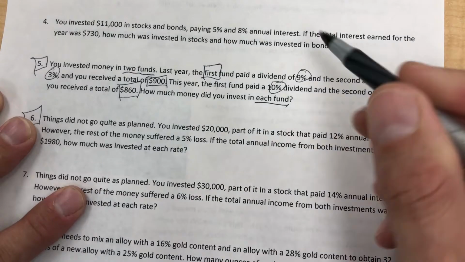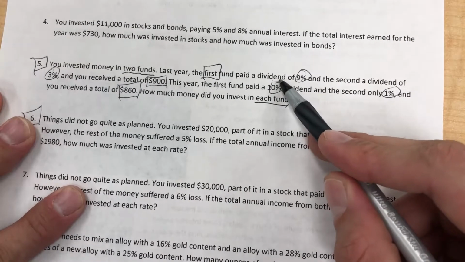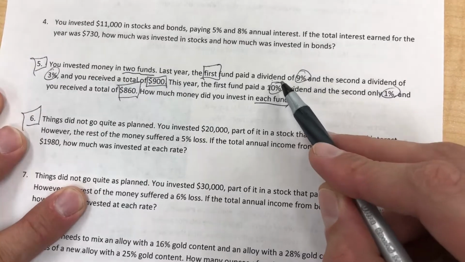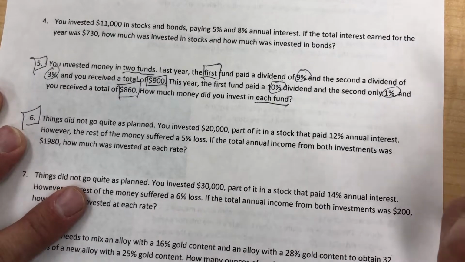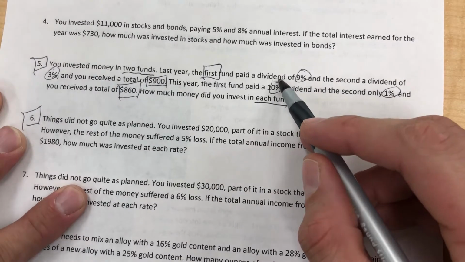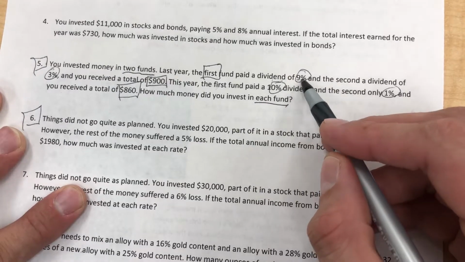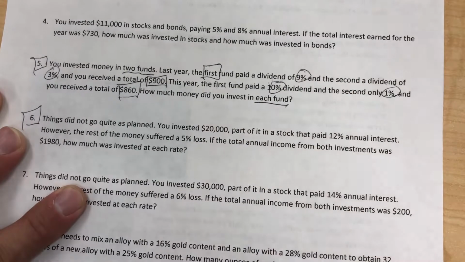Okay, so first off, this word dividend, it is like an interest rate. So it is what a company will pay you for owning their stock. So if it was $100, then the company would give you $9. So that would be a dividend. It's this money that the company is giving you just for owning their stock.